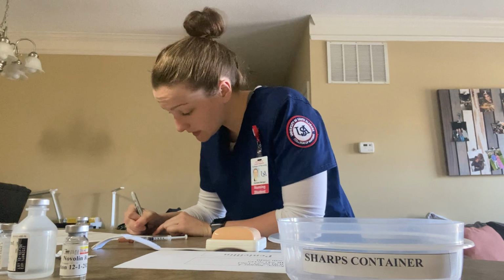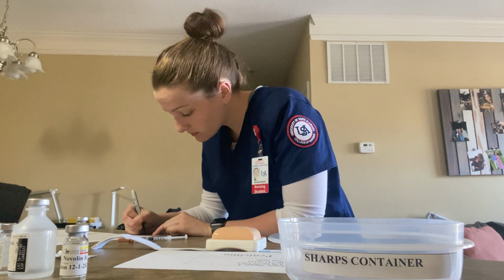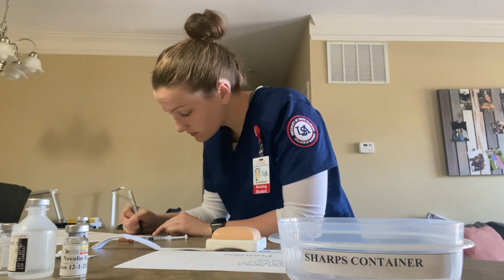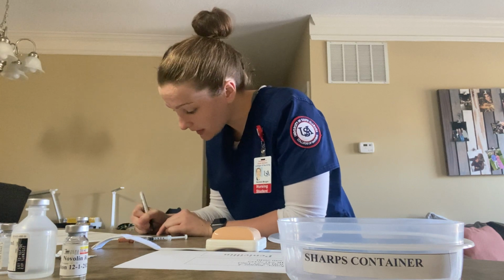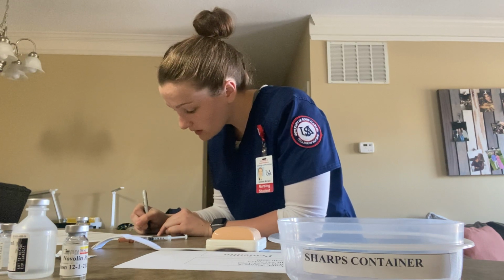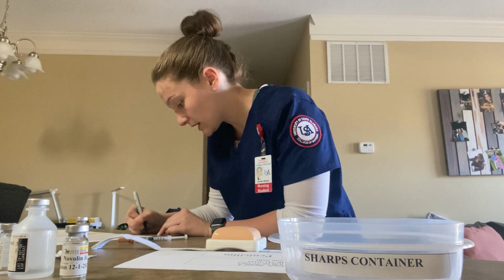Next, I will prepare a label with the patient's name, the medication, and the dosage amount.